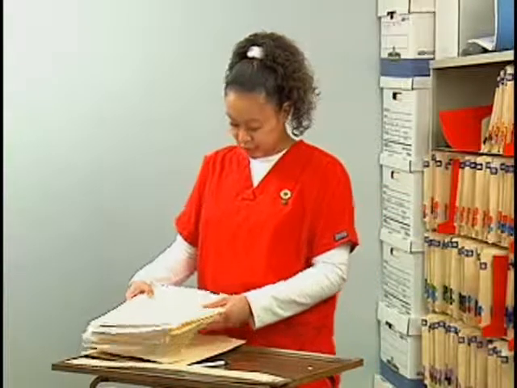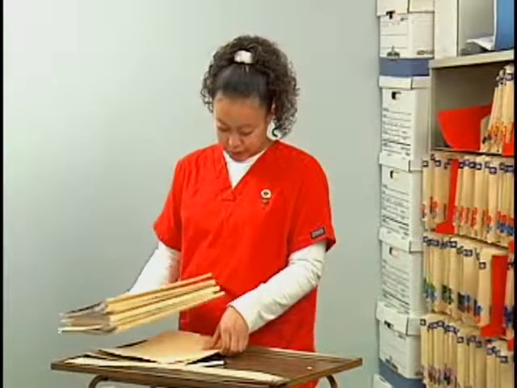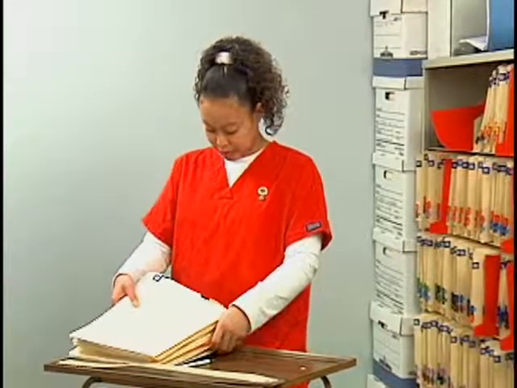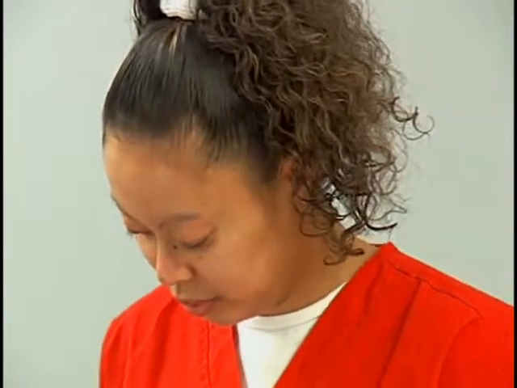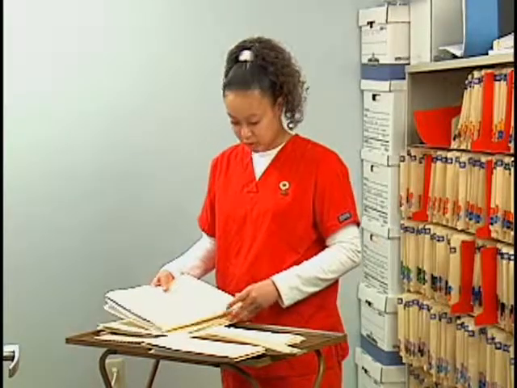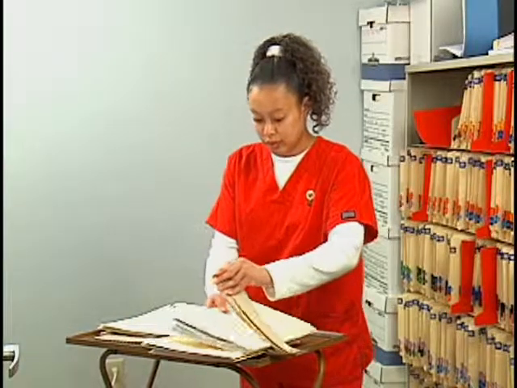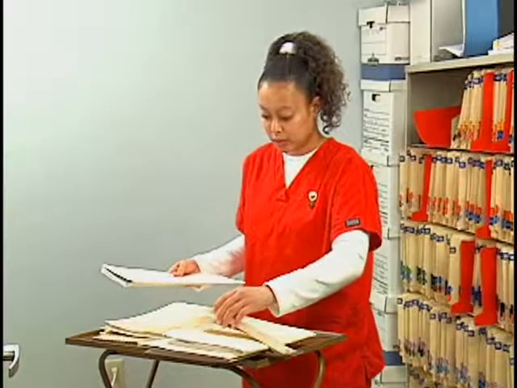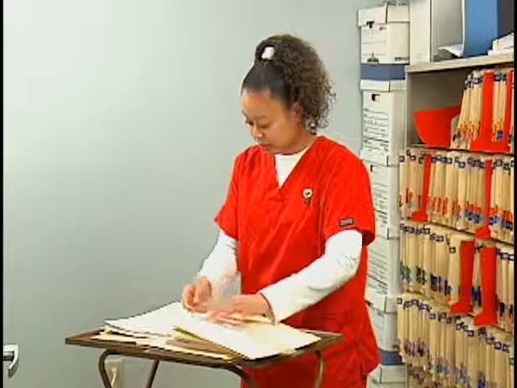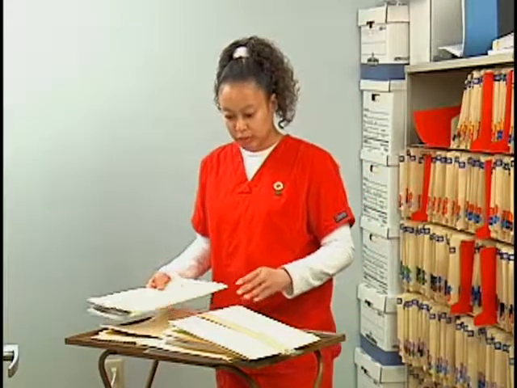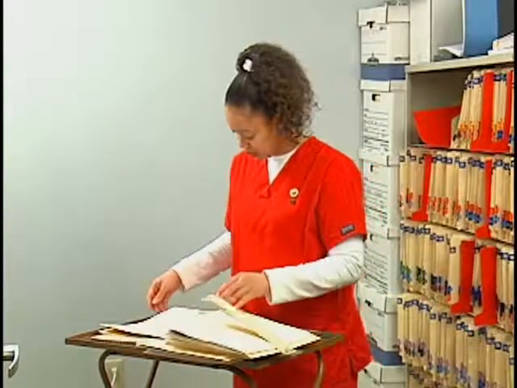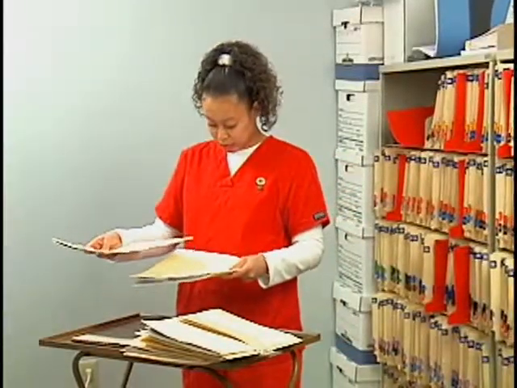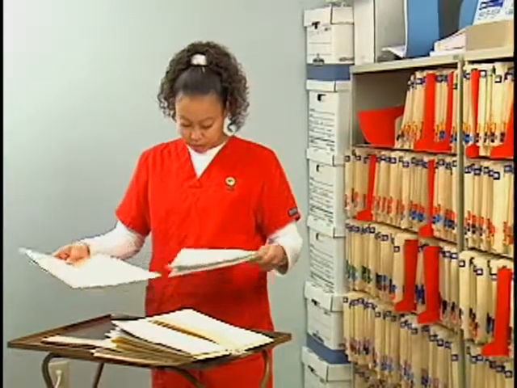To file a record using the alphabetic filing system, gather the records that are ready to be filed. Remove any elastic bands or paper clips. These prevent the record from sliding easily in and out of the file. Check the records to be sure that no loose sheets of paper are present. If loose sheets are found, insert them in the record. Sort the records alphabetically by the first letter of the last name using the alphabetic sorter if it is available. Then sort the records alphabetically for each letter.